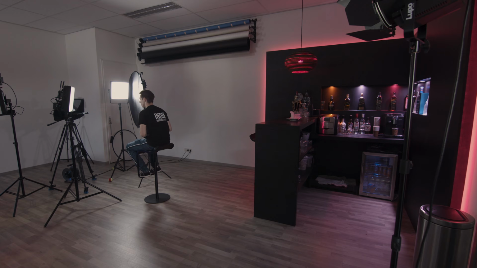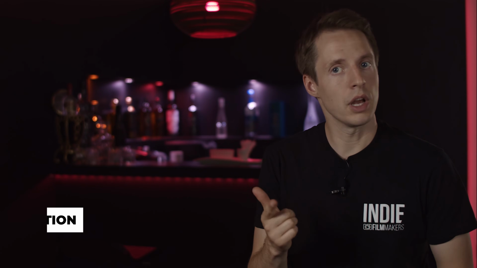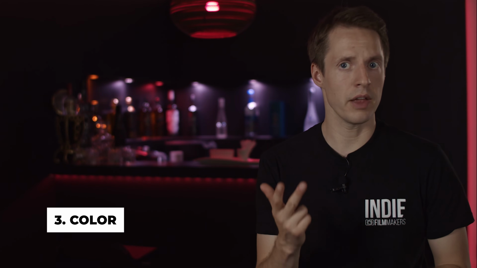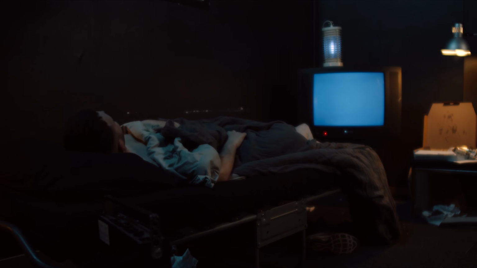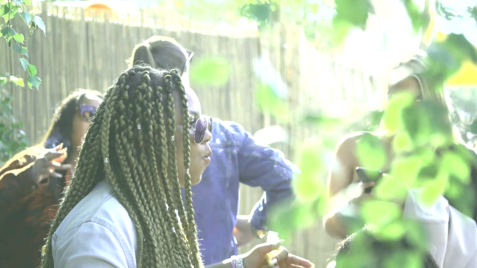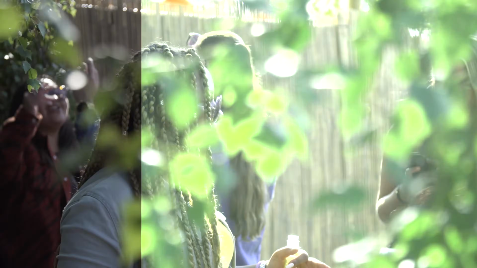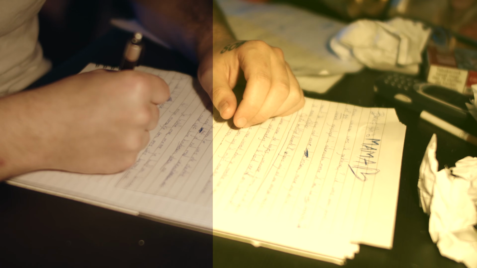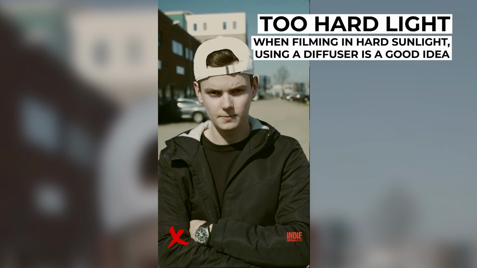Four important points of lighting are the quality of light, the direction of light, the color of light, and of course the quantity of light. A lot of times people think the lighting is bad because there isn't enough light, but there are also a lot of situations when there is enough light but the footage still looks bad. That can happen because of the wrong direction of light, or the color of light, or that the light is too hard.